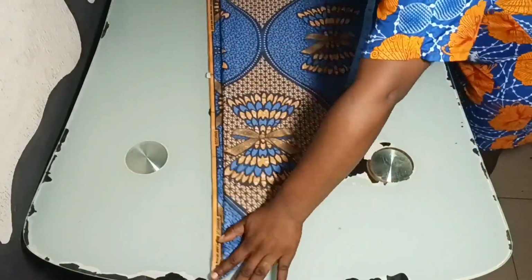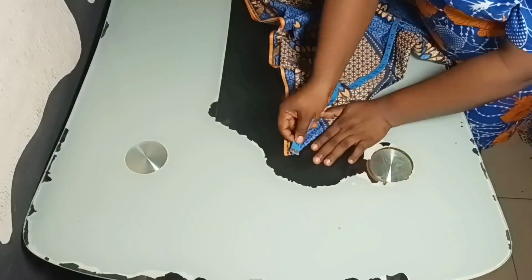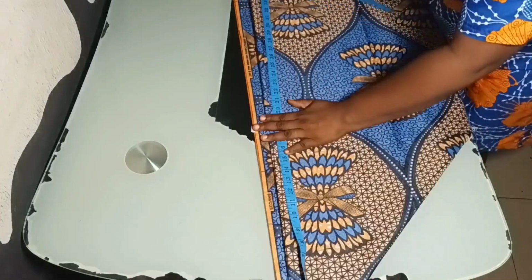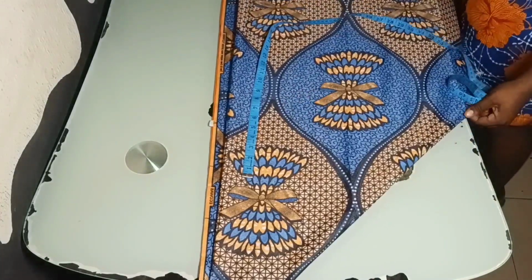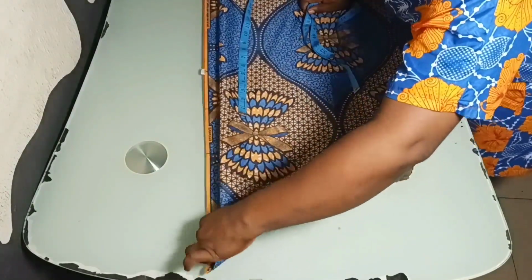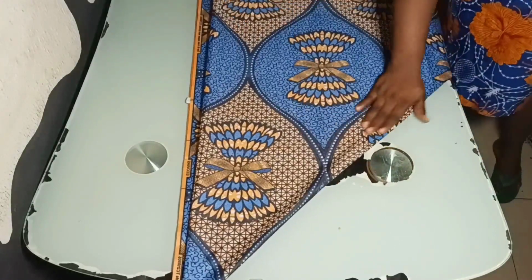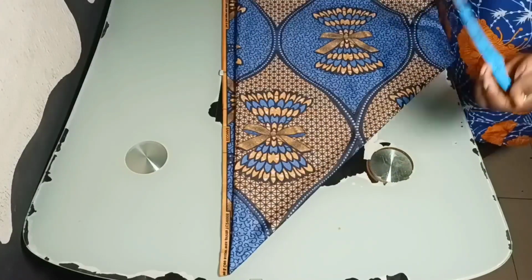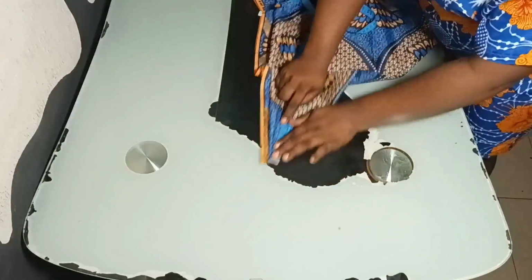Now that I've done that, we need to start imputing the radius. So the radius is 11. So from the tip of the fabric, I'm going to measure 11 inches. Now what you can also do is to measure this to see that you have your 45 inches. Again, I've measured that and I have up to 45. So that is to show you that we are on the right track. So from the tip of the fabric, I'm going to measure 11 inches, which is my radius.